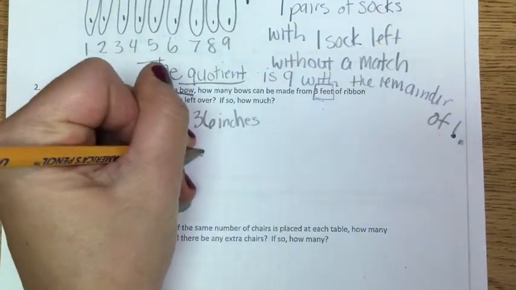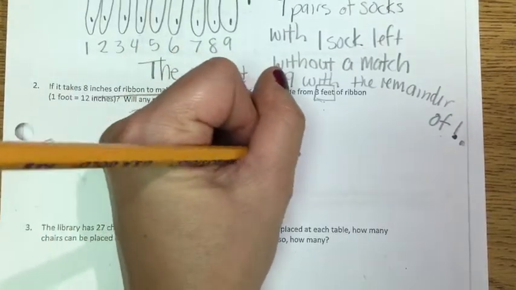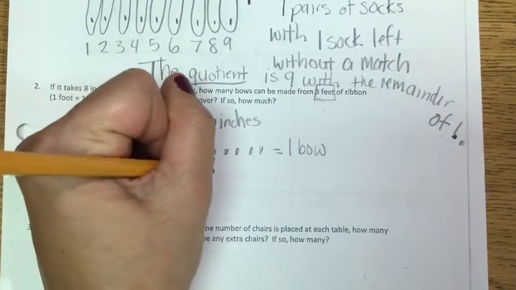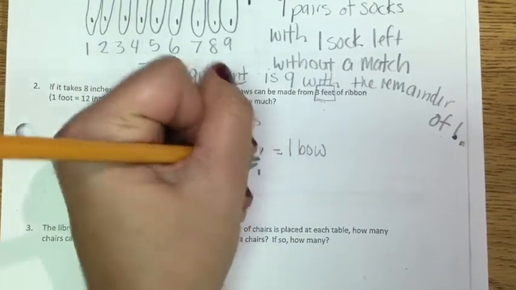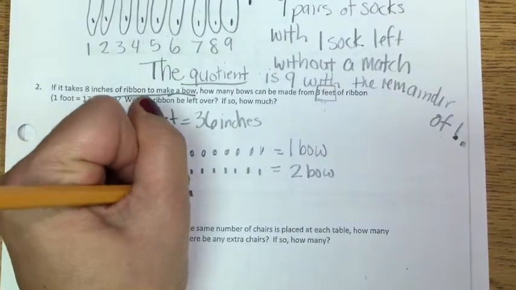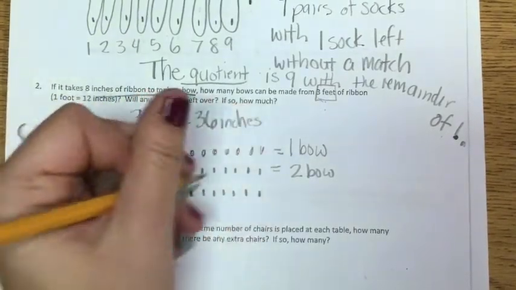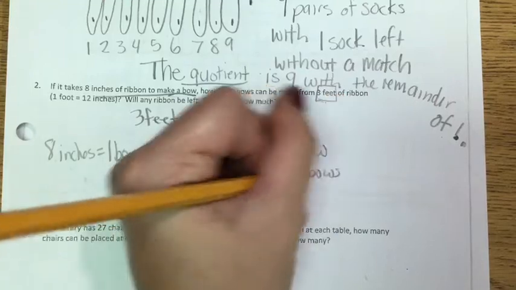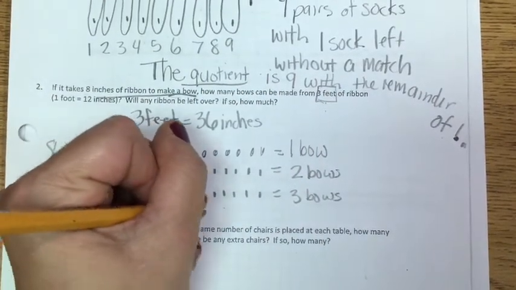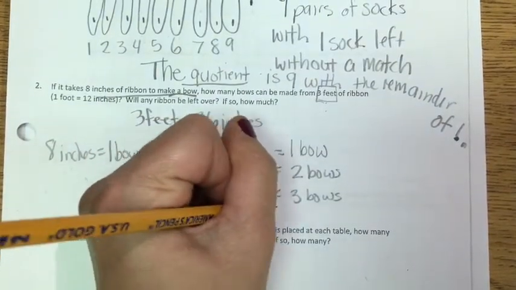1, 2, 3, 4, 5, 6, 7, 8. So that's 1 bow. 9, 10, 11, 12, 13, 14, 15, 16, 17, 18, 19, 20, 21, 22, 23, 24, 25, 26, 27, 28, 29, 30, 31, 32.